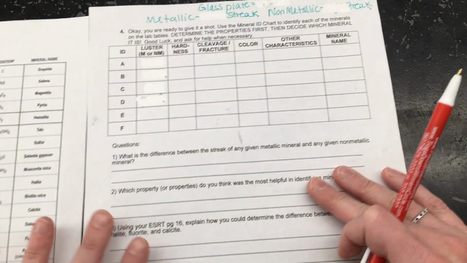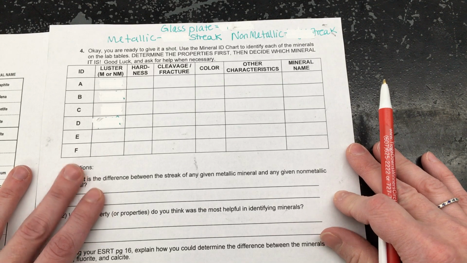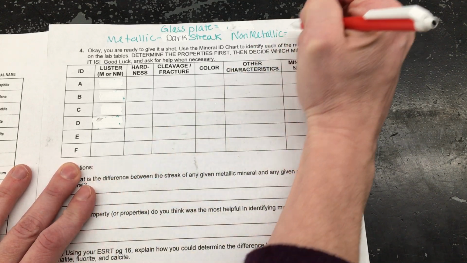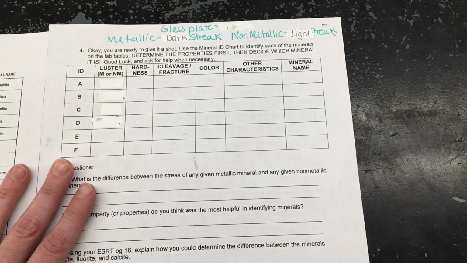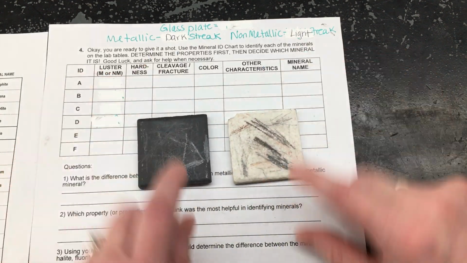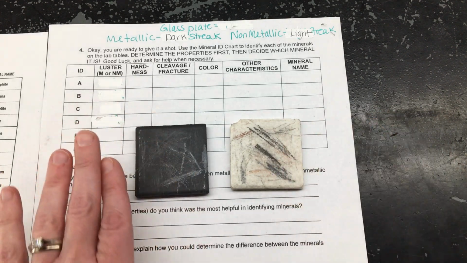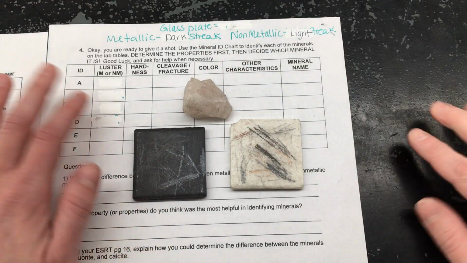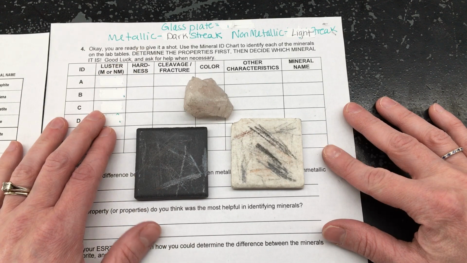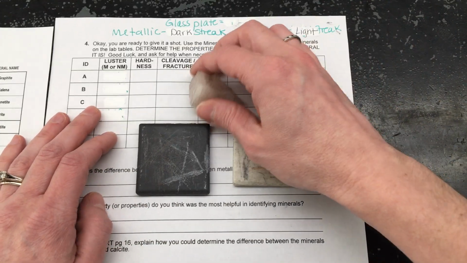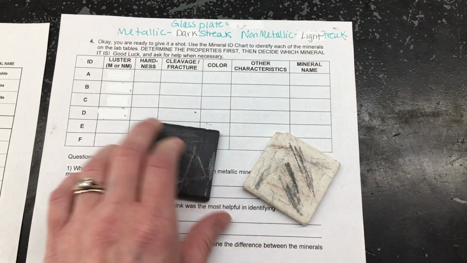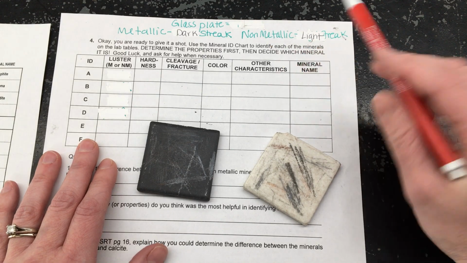An easy way to identify the difference between metallic and non-metallic is the streak color. Metallic minerals have a dark colored streak, and non-metallic minerals have a light colored streak. You can test the streak on these porcelain plates. Okay, they're a little streaked up right now, but all you have to do is take your first mineral and look at it and say, does this look like metal or not? In this instance, I would say, no, it doesn't. So I'm going to streak it on the black streak plate, and it leaves a lighter color. So that tells me it's non-metallic.